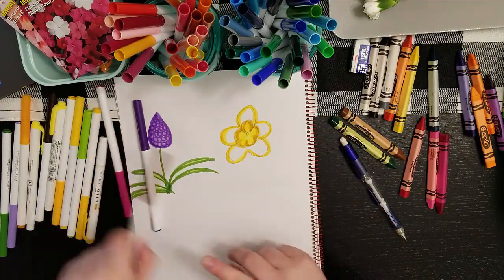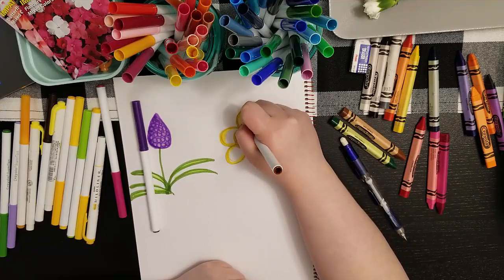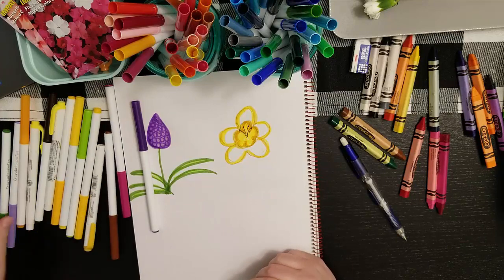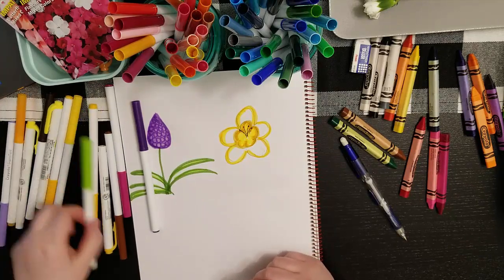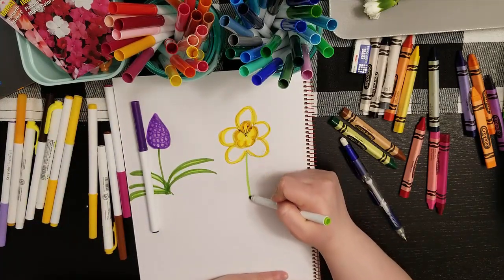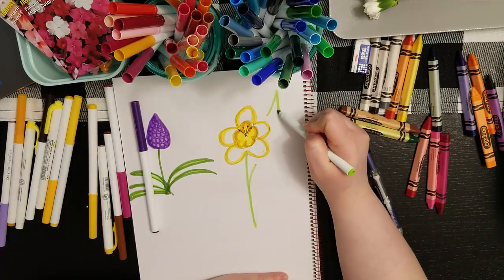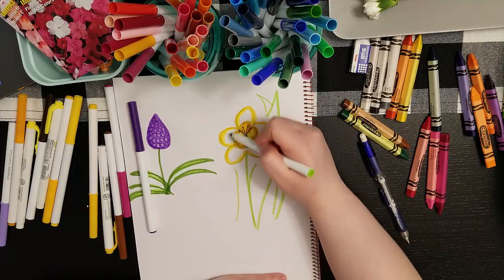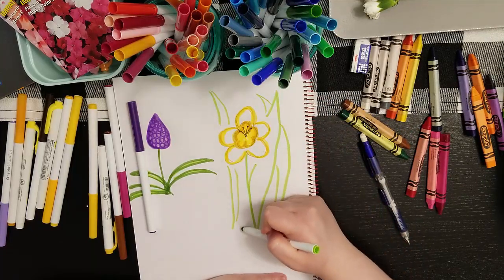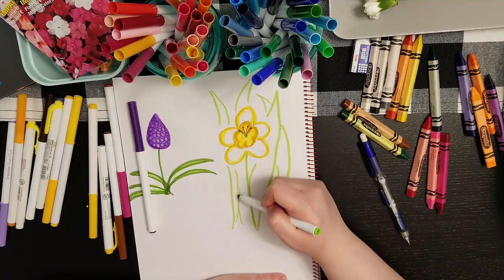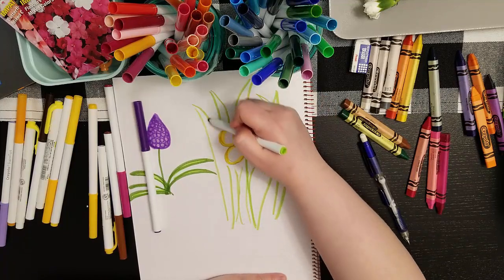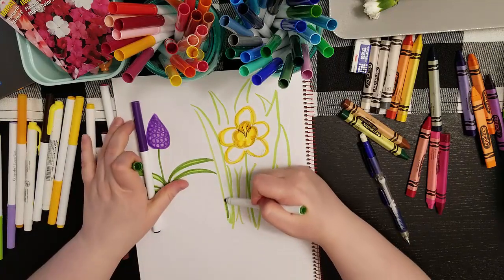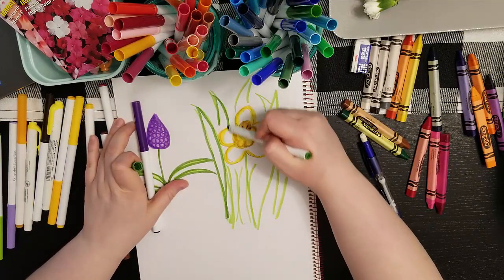And then if you look closely in the center, we have the little parts here, and that's where the bees come to get the nectar. And this plant, it's fun because the leaves go really kind of far up. It's not just right on the flower, they kind of all spread out. So I'm going to go in with my darker one too.